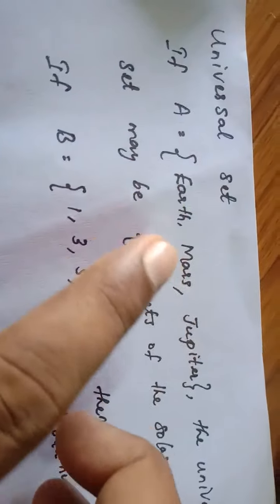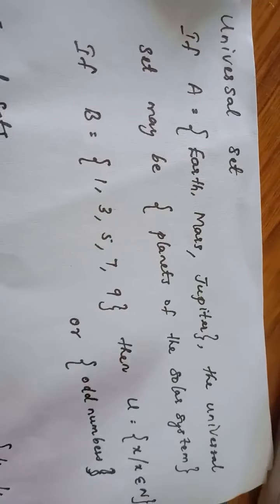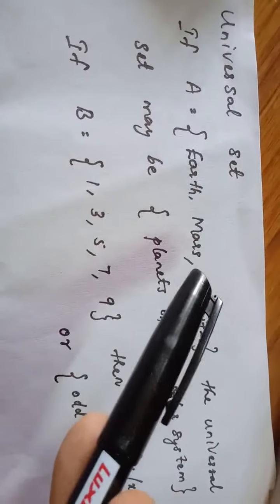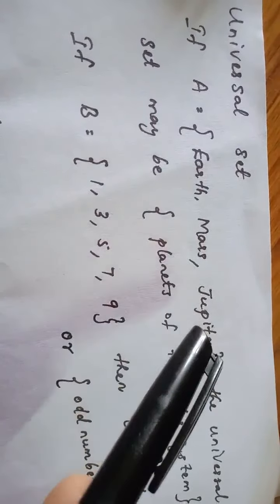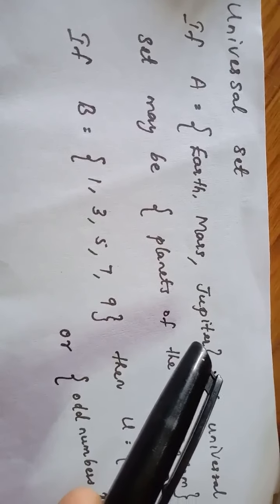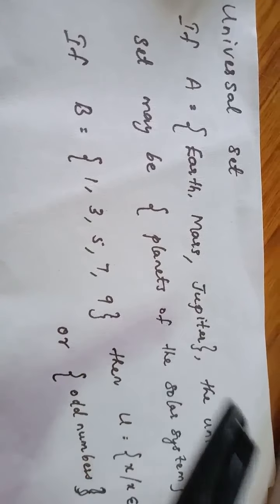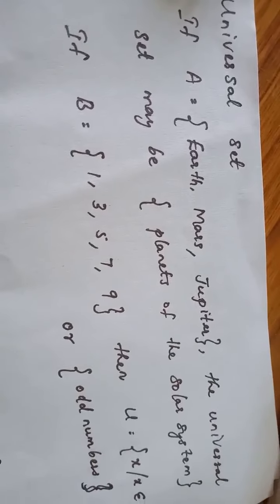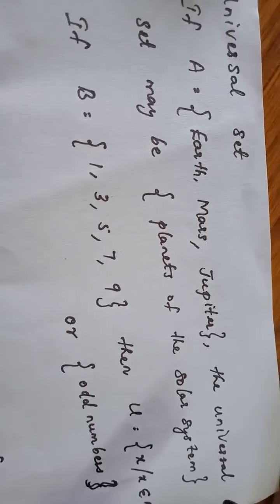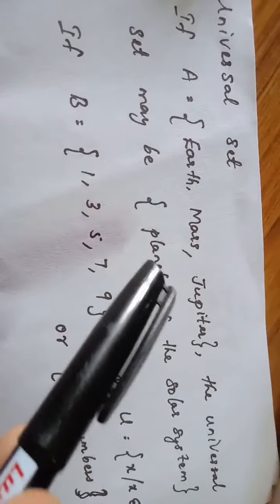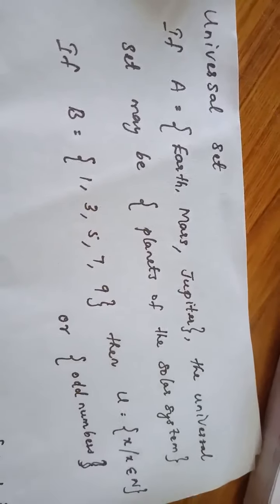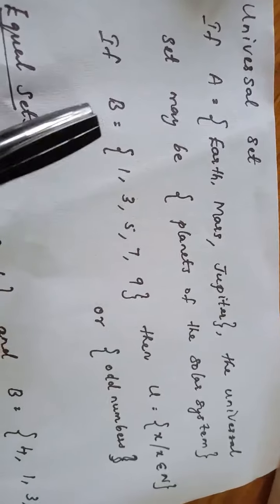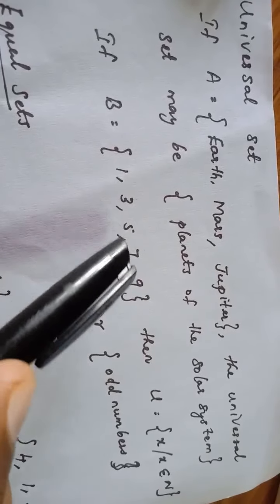For example, here if we have a set A is equal to set Earth, Mars, Jupiter. And we know that Earth, Mars and Jupiter are planets of the solar system. And since there are many other planets, we can say that the universal set may be planets of the solar system. Clear? Now another example, B is equal to set 1, 3, 5, 7, 9.